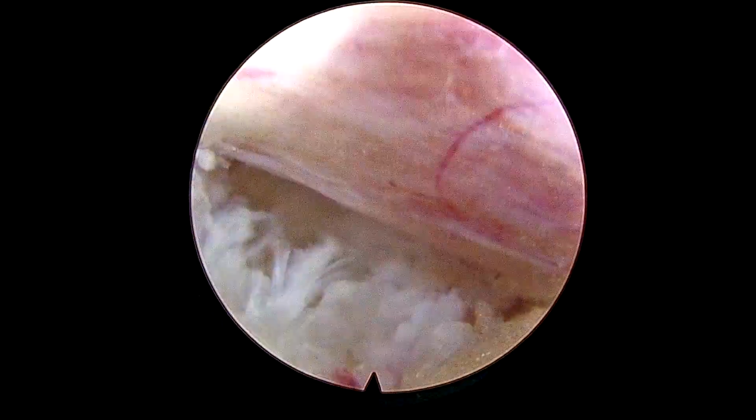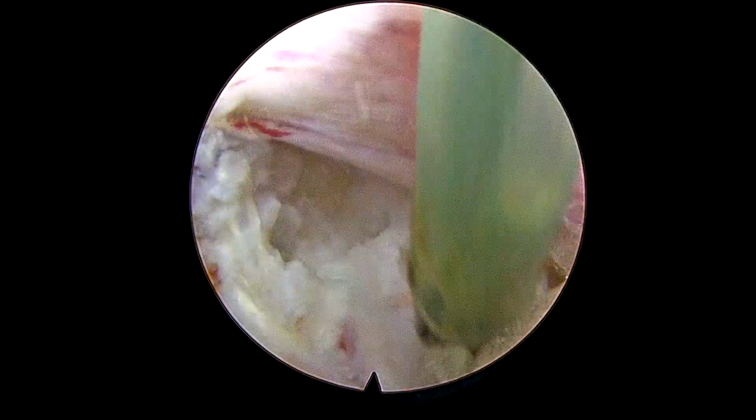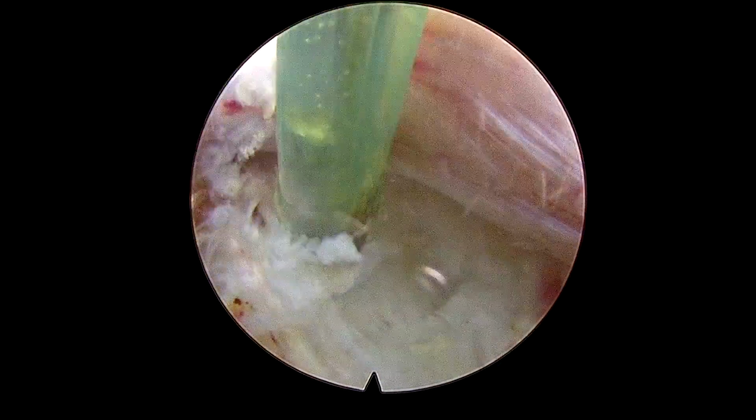So here I am removing the hard annular part near the inferior end plate. So you can see here, this is the hardened annulus here. This is the annulus in the lateral recess.